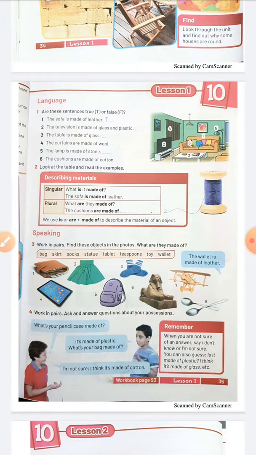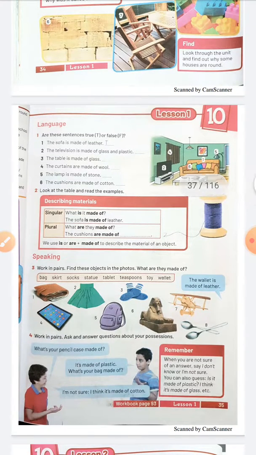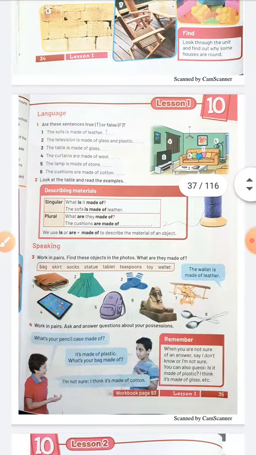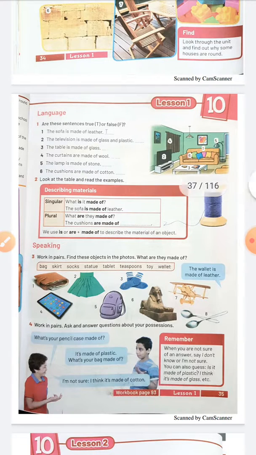I want you now also to differentiate between made of and made from. What is the difference? I use made of when I can see the same material before and after making things. For example, when I say this table is made of wood, it means that I can see and touch wood with my eyes and with my hands. Can you see wood in front of your eyes? Yes, I can see wood. Did it change to another material? No, it's wood as it is.